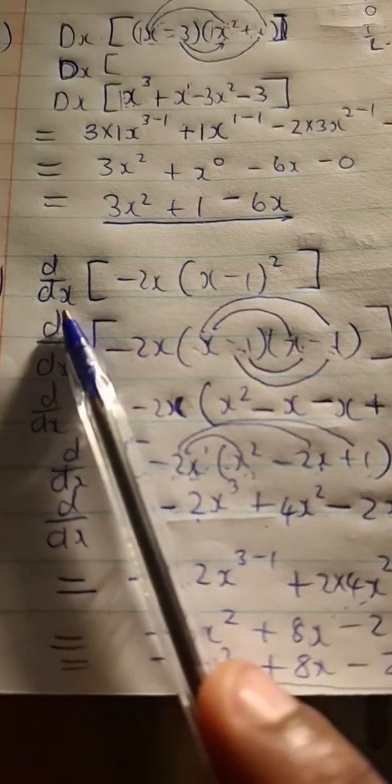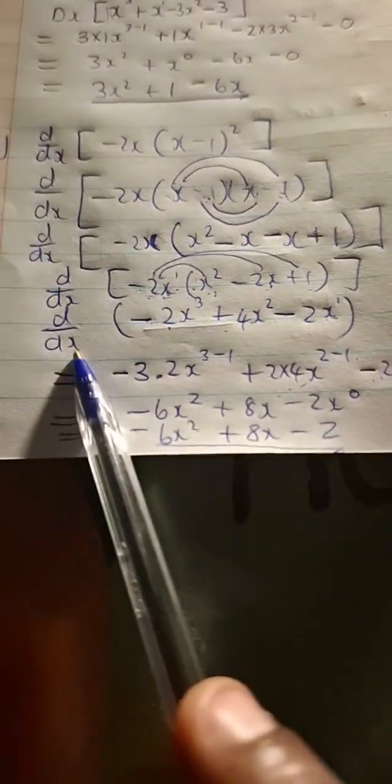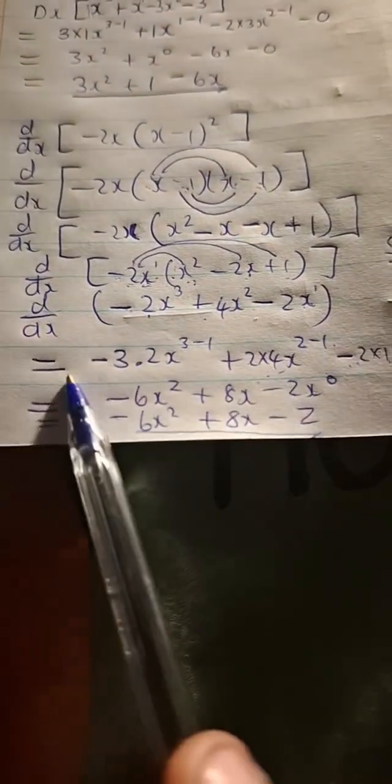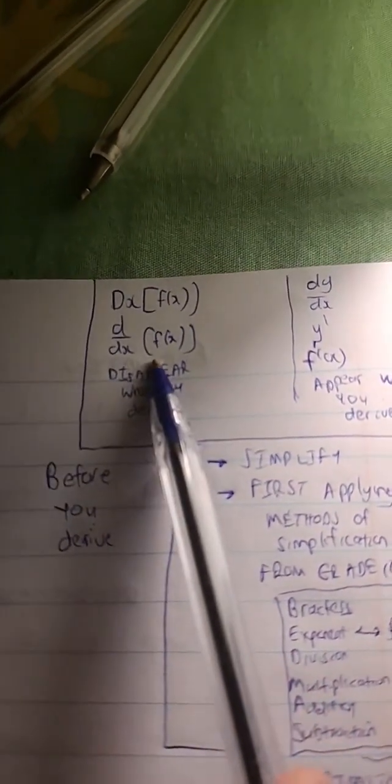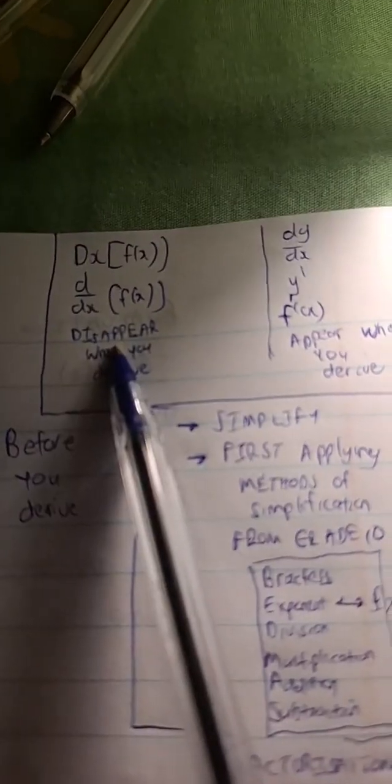Thank you. Then this one as well, d over dx. We keep d over dx there until we are ready. We simplify, simplify, simplify. When we are ready to derive, finally we have separate terms. Then d over dx disappears. So you must know the ones that disappear. This is the notation that disappears when you are ready to derive. It stays there until we are ready to derive. It disappears when we are ready to derive. This one, dy over dx, y prime and f prime x, they appear when you derive. All right.